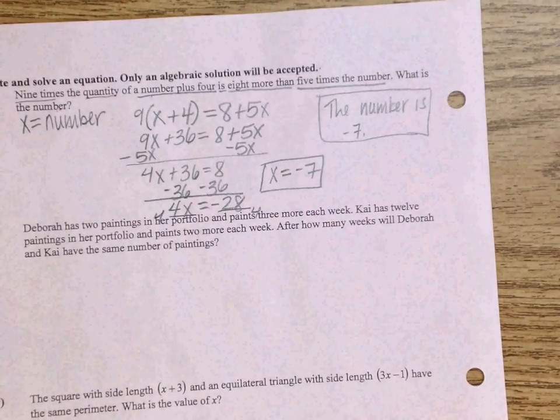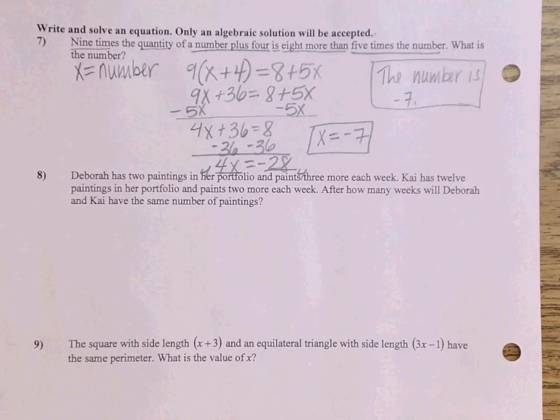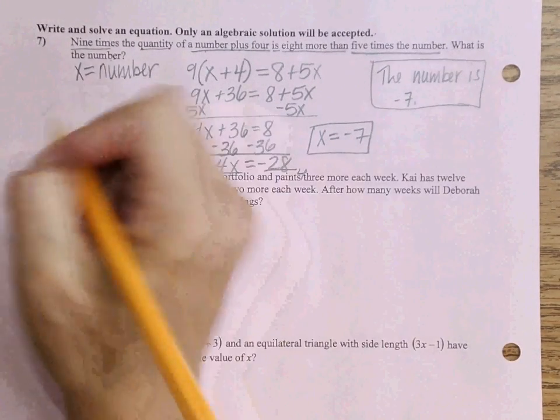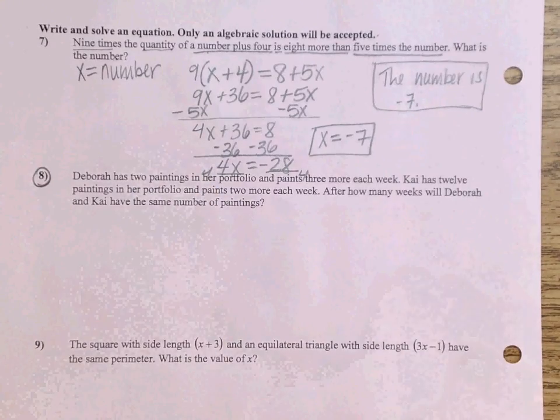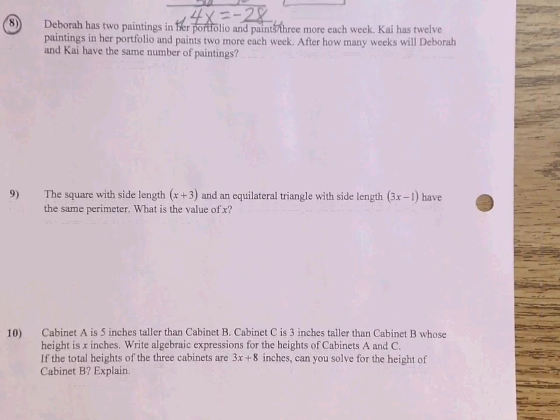There we go. Our next one, let's go ahead. We'll do this next time I see you in class. We'll do that one together, okay? Let's jump to number 9.